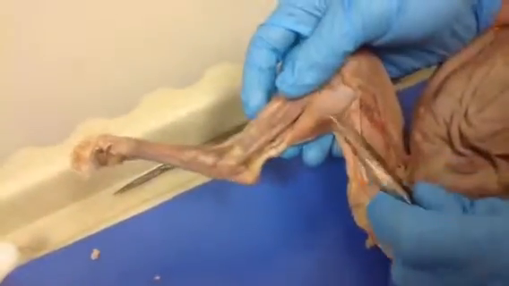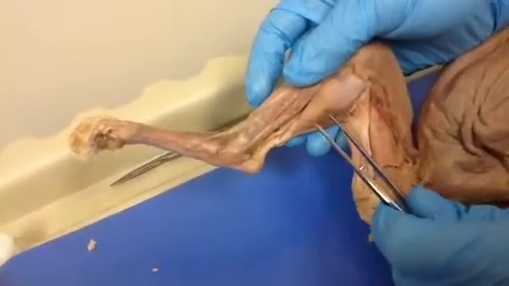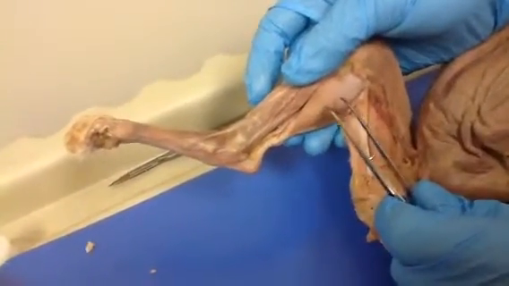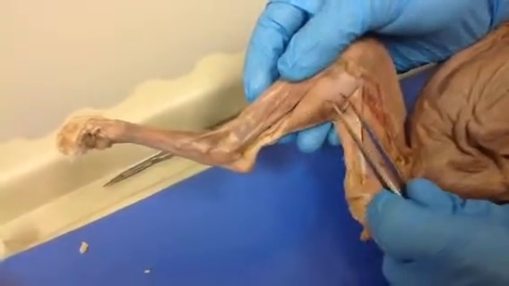Alright, we'll go down to the lower leg over here. The first one, the big one you can see there, is the gastrocnemius. Its function is to extend the foot, which is called plantar flexion. Its insertion is the calcaneus, and its origin is the femur.